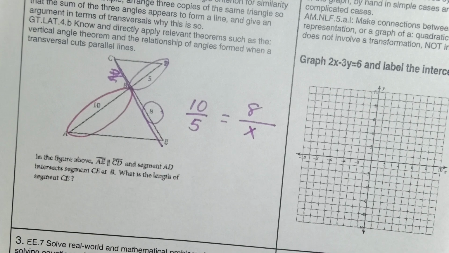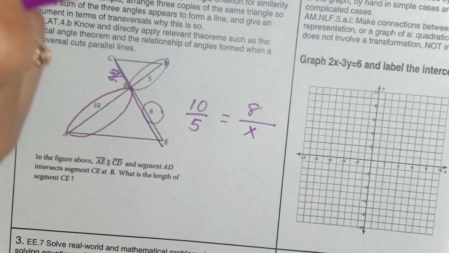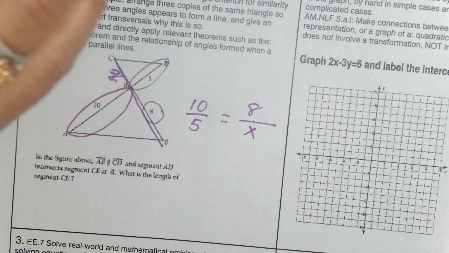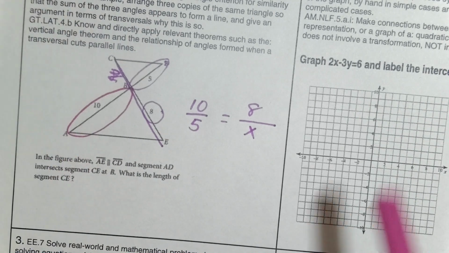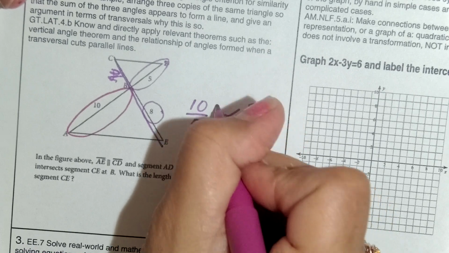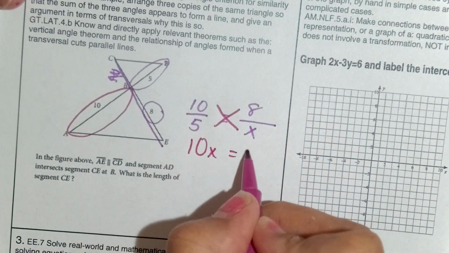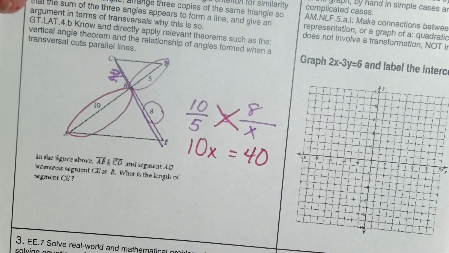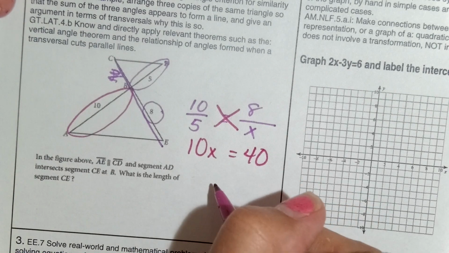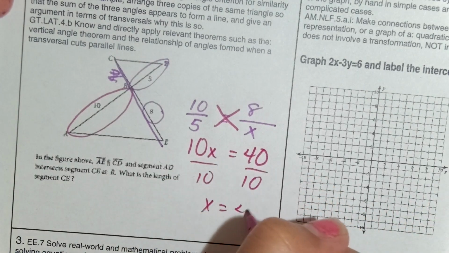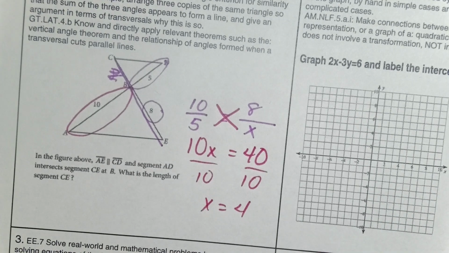I'm sorry, before I move on, are there any questions so far? Okay, so what would we do here? This is a proportion. How do we solve proportions? Cross multiply. So we're going to cross multiply. We have 10x is equal to 40. How do we solve this? Divide by what? 10. X is equal to 4. Questions?